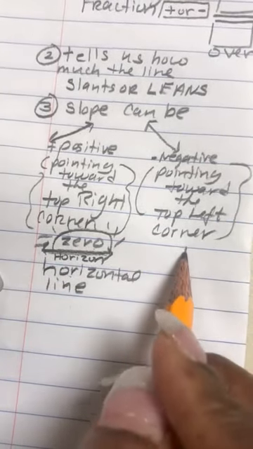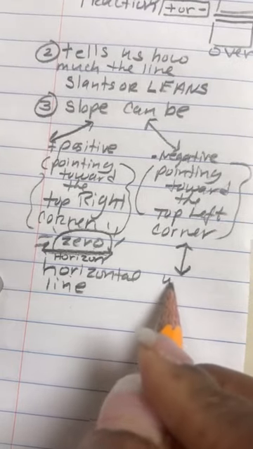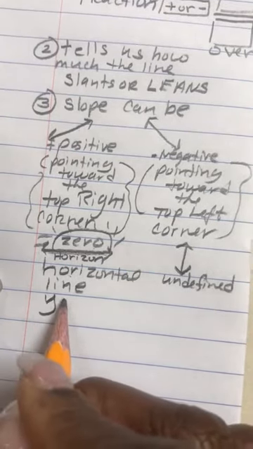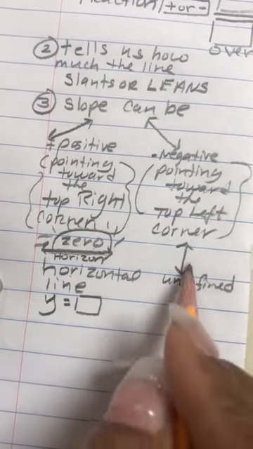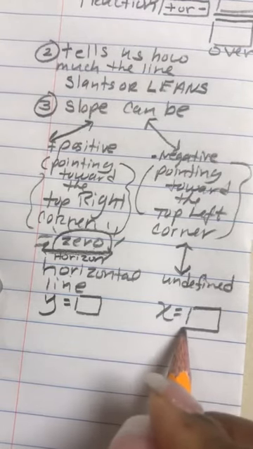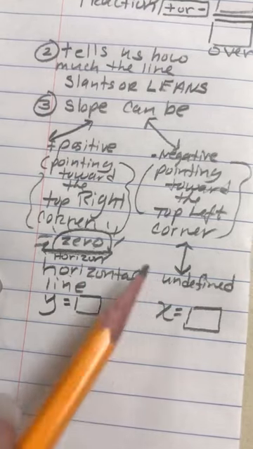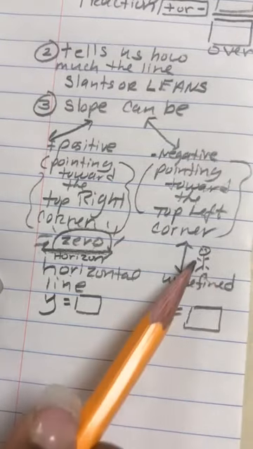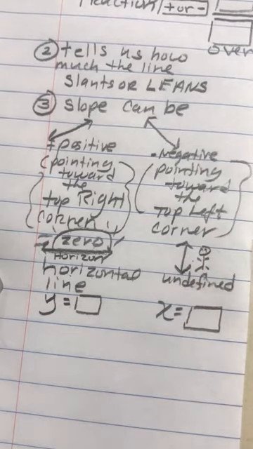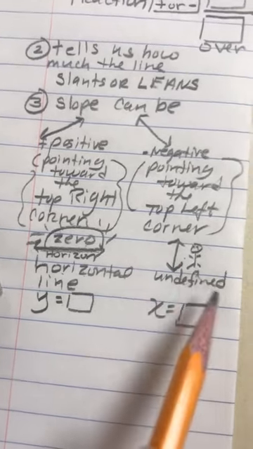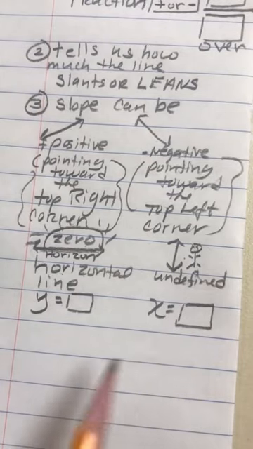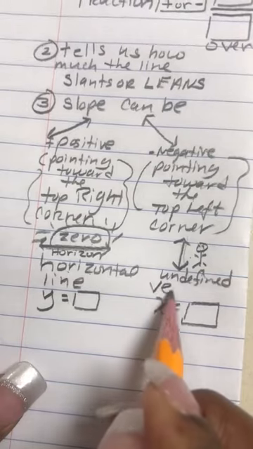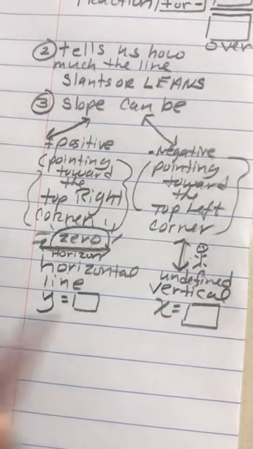Slope can also be undefined. A horizontal line is always going to be a y equals some type of number line. Our undefined slope is always going to be an x equals some type of number. Undefined and zero are two totally different things. I think of this as a person that you just see walking down the hall. Can you tell how tall this person is by looking at them? No. So we call their slope undefined. They could be 5'1", 5'2", 5'6". I don't know just by looking at that person unless I actually measure them. So if you see a line up and down, it's normally an x equals line, which is a vertical line. And the slope on that line is going to be undefined.